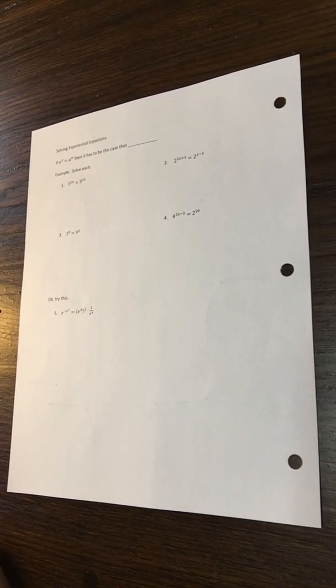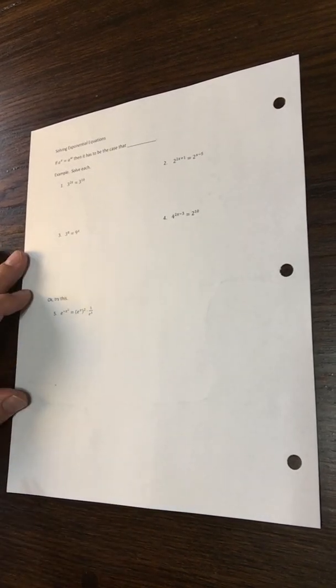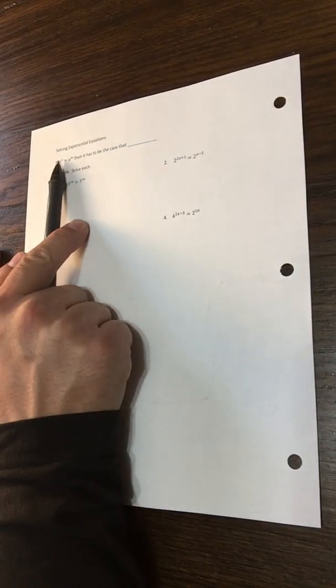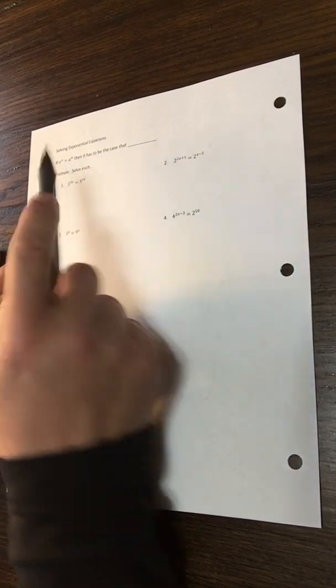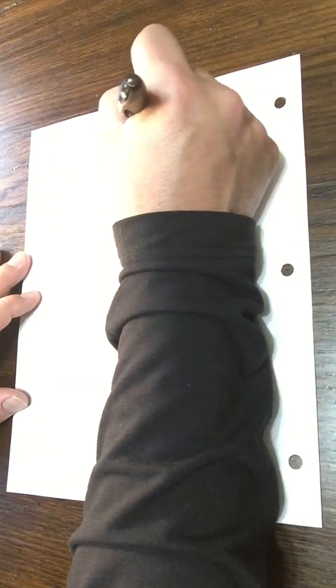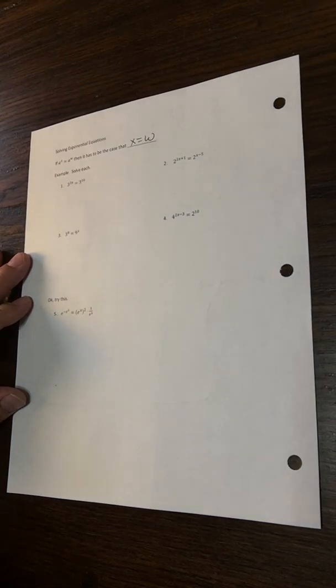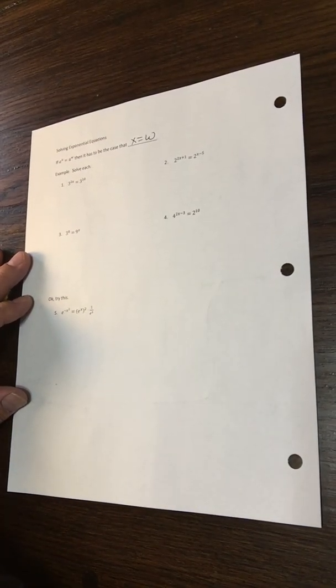Okay guys, on page 2, all we're doing today to finish out section 5.3 is solving equations. If you have the same base raised to an x, same base raised to a w, it's got to be the case that x equals w. So we're going to use that little trick to solve some exponential equations today.